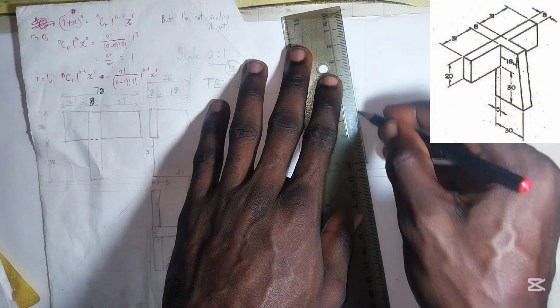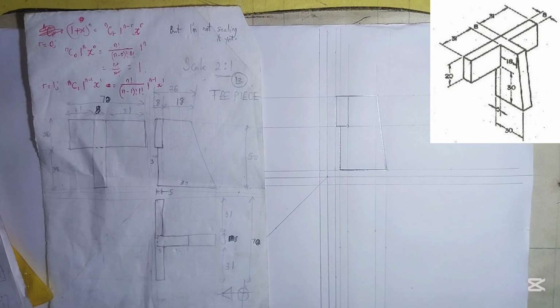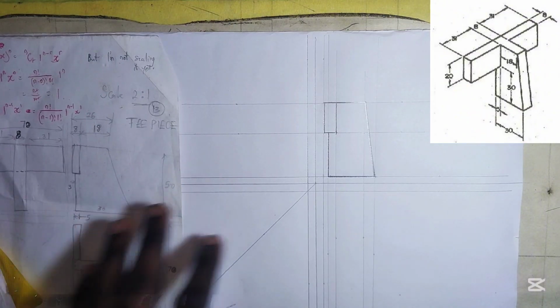So this place as a slant line. So that's what I'm having there at first. Okay. Even though my sketch looks like that, according to construction, this is what I want to have. Now, so that's the front view.